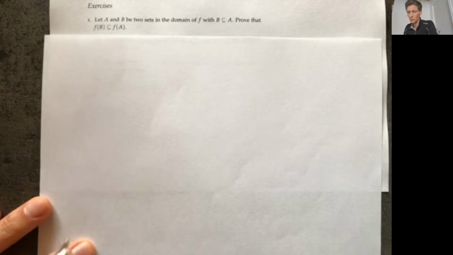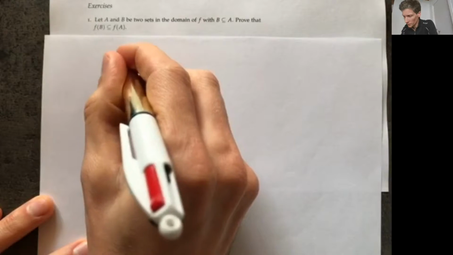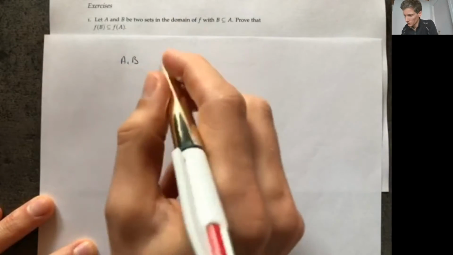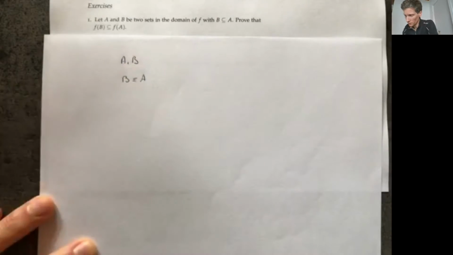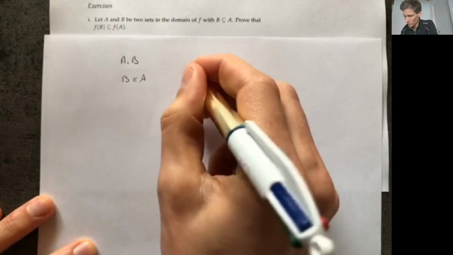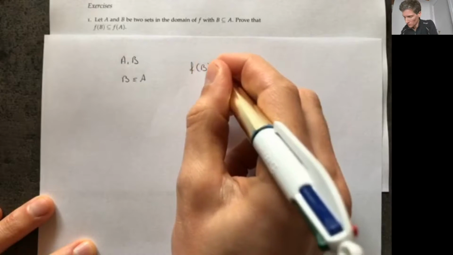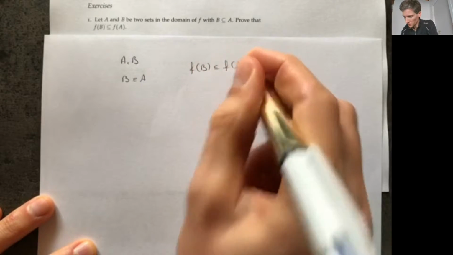Okay, let's start with exercise 1. You have two sets A and B in the domain of a function f, and B is a subset of A. Then prove that f of B is a subset of f of A.